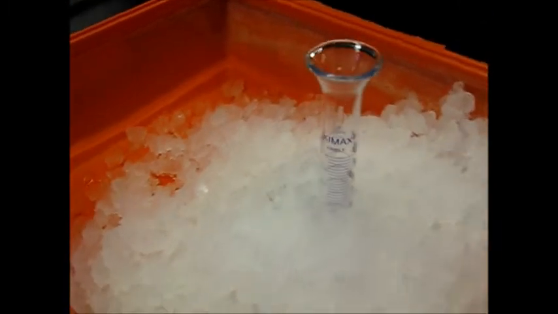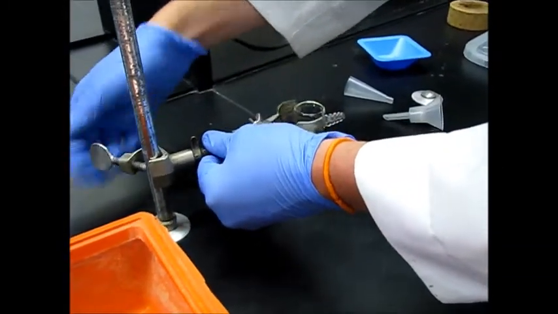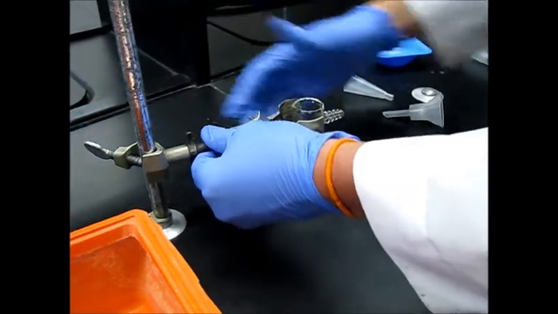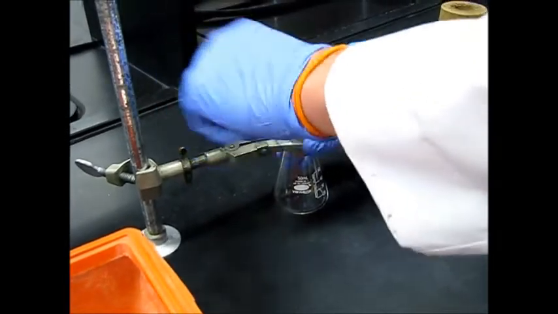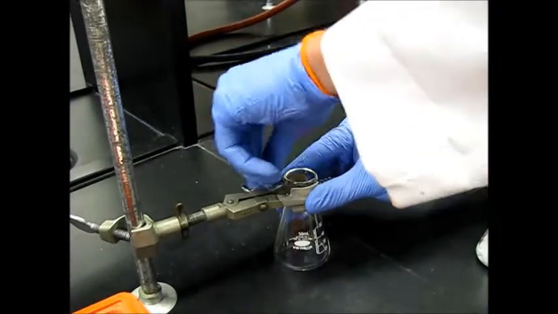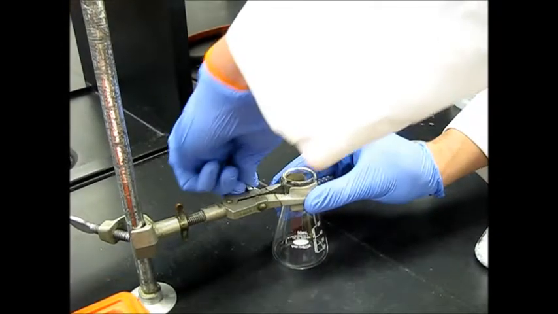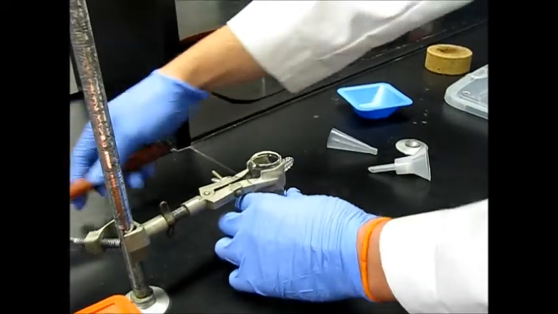Next, what we need to do is set up the vacuum filtration. So we'll lower our clamp down. We're going to go ahead and attach our vacuum.